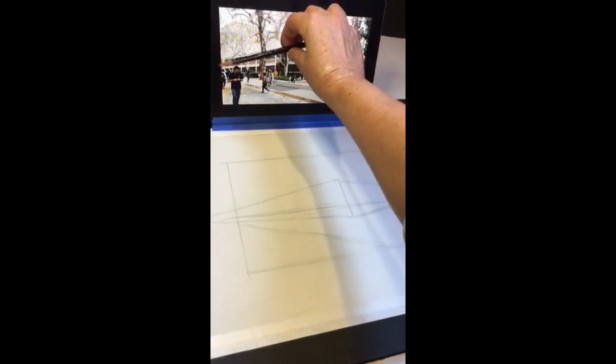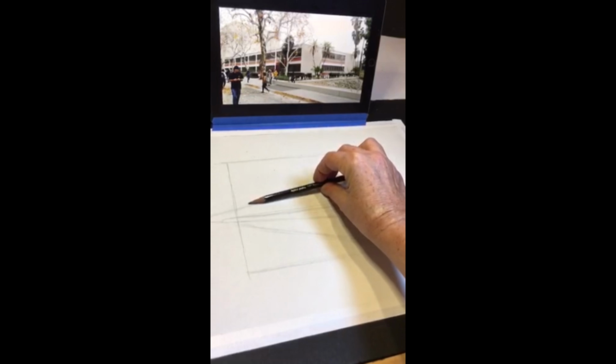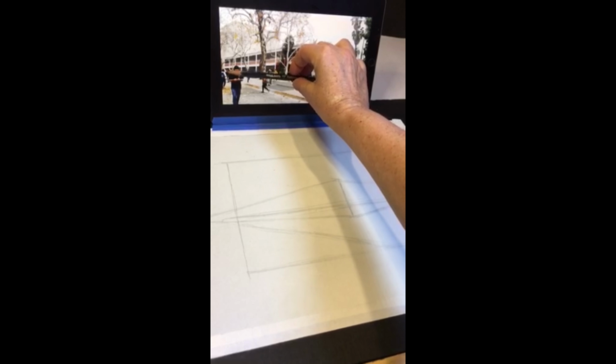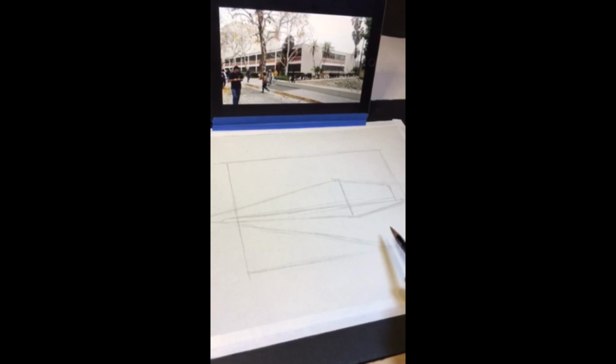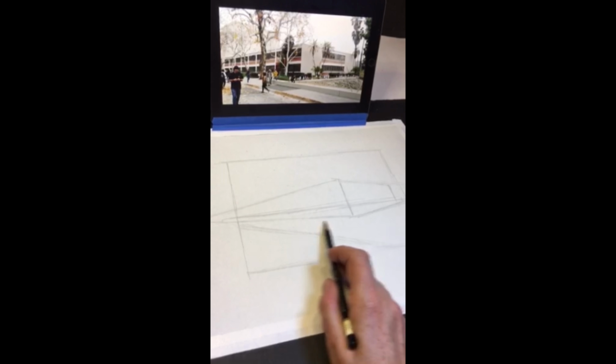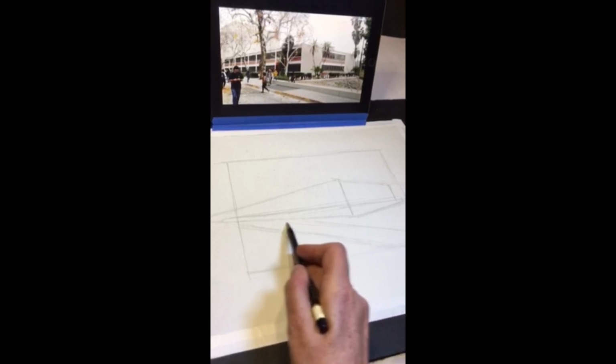For instance, sighting the top of the building, pull it down, same angle. Sighting the bottom of the building, pull it down, same angle. I could do this whole thing with no ruler, just strictly by sighting angles, and it would go really, really fast. So here's about where the sidewalk might be.